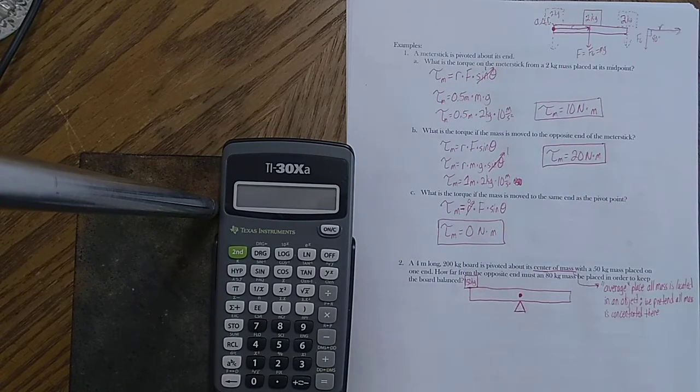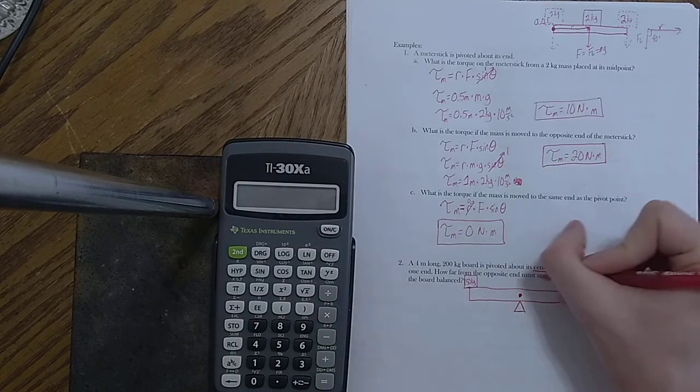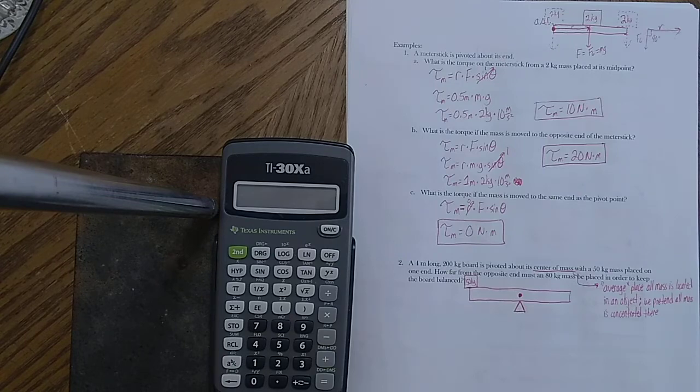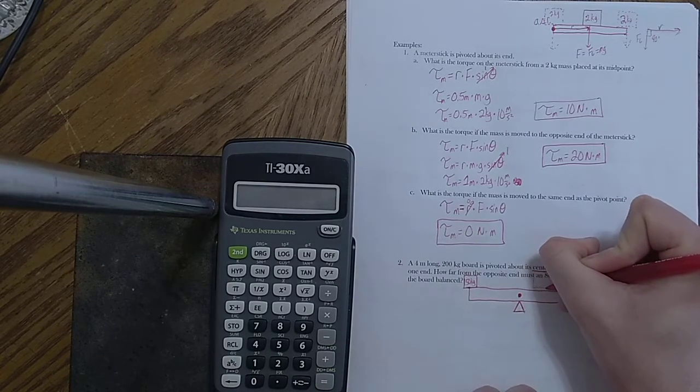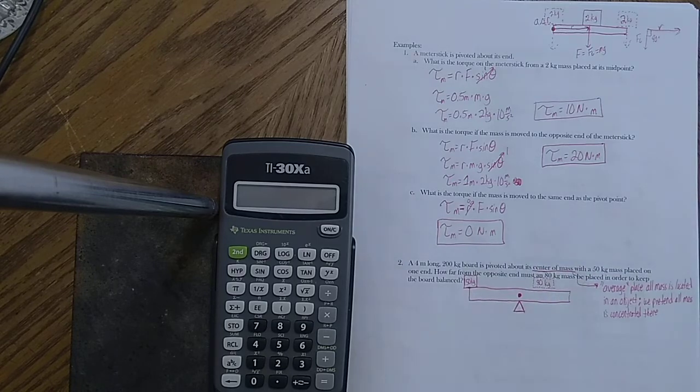And we want to know where an 80 kilogram mass must be placed in order to keep the board balanced. So we don't know where it's going to go, but you can pretty obviously figure out that it's not going to go on this side. If it went on this side, there'd be nothing to balance out over here, and the board would tip. We want to keep the board balanced. Another word for that is we want to keep the board in rotational equilibrium. We want to keep it doing exactly what it's doing right now. So we want to know where an 80 kilogram mass can be placed. We're not sure, so we're looking for a location.